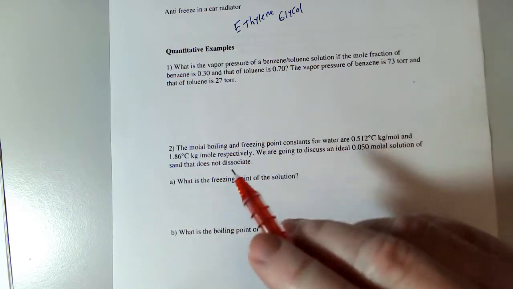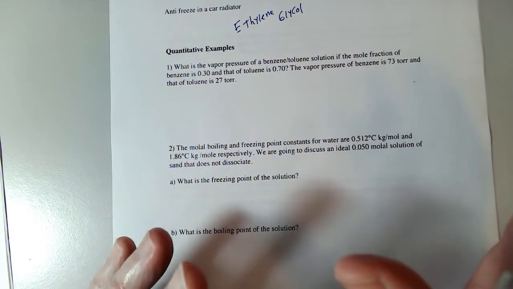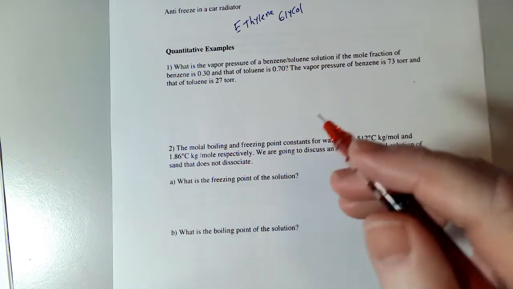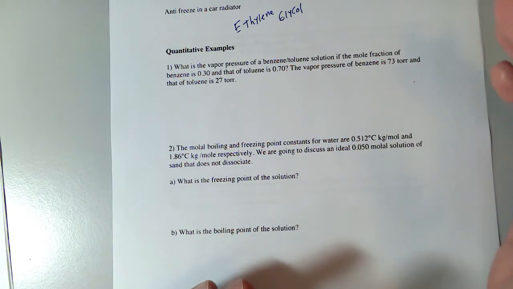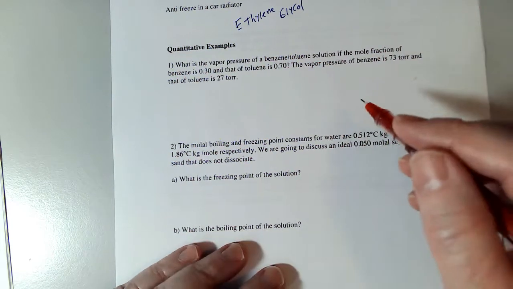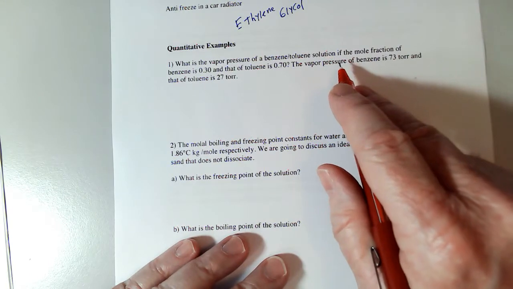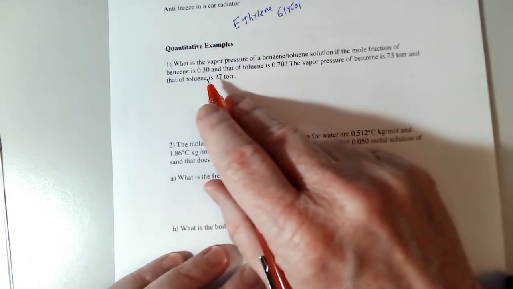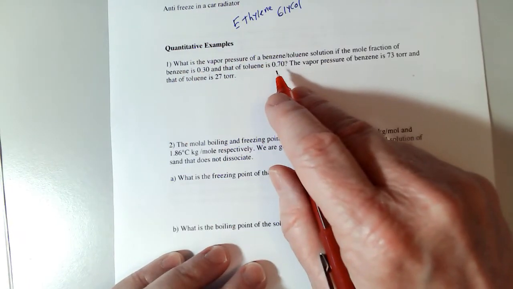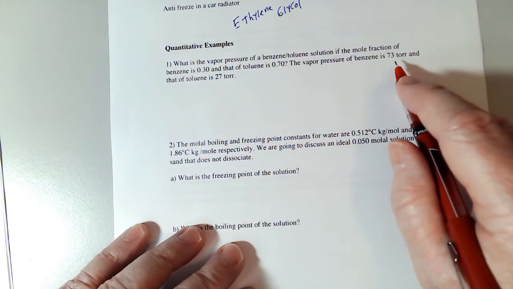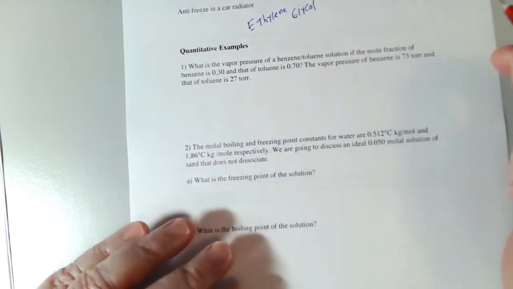So our first question here involves a vapor pressure. It's a vapor pressure question, and it's a mixture of benzene and toluene, which form what is pretty close to an ideal solution. Okay, so what is the vapor pressure of this solution? If the mole fraction of benzene is 0.3, toluene it's 0.7, the vapor pressure of benzene is given, and the vapor pressure of toluene is given.